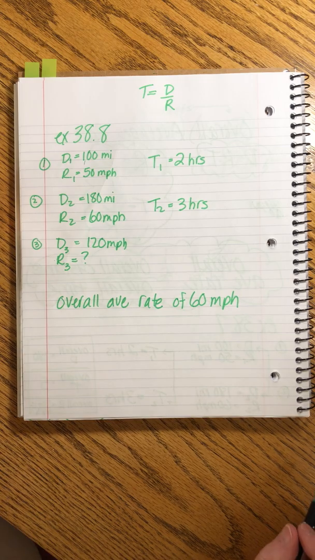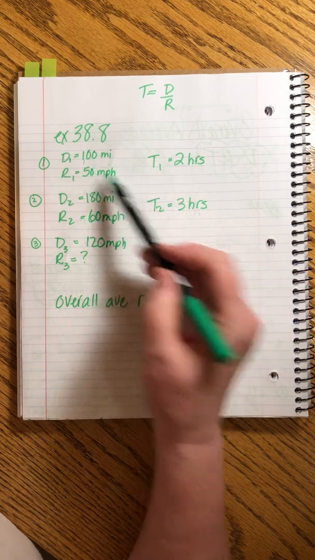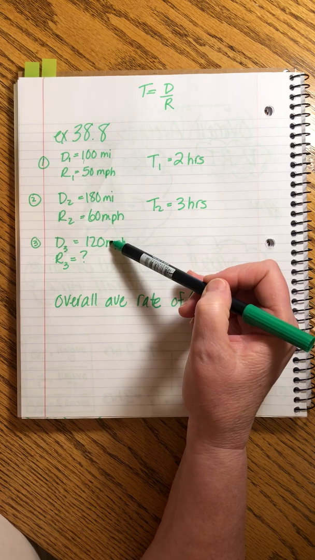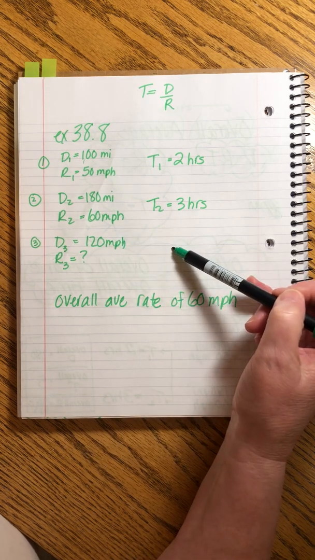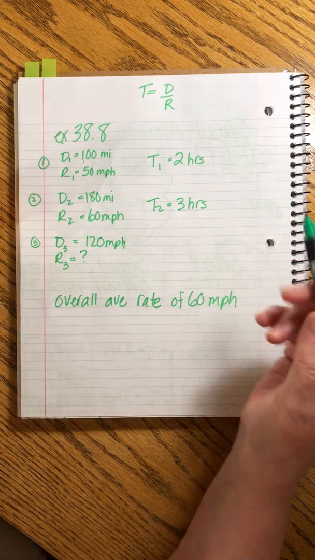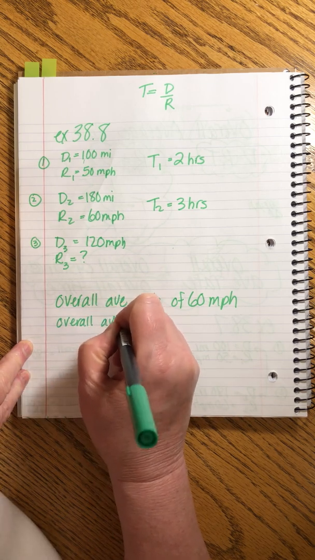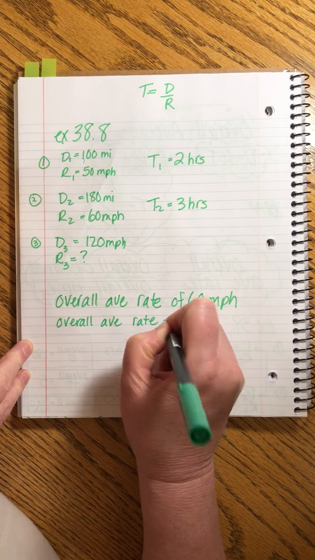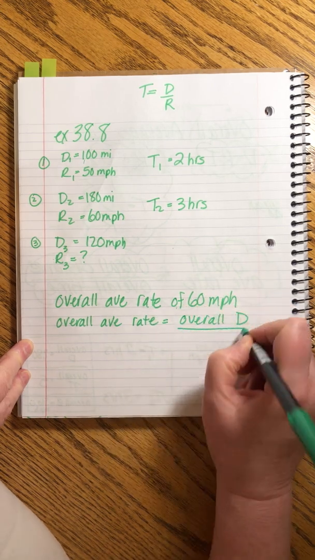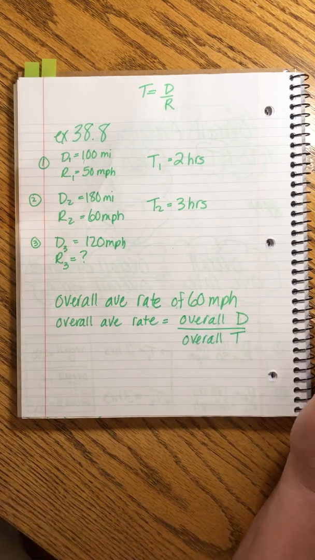Okay, so we know everything we need to know about part 1. We know everything we need to know about part 2. Part 3, we know how far they went, but we don't know how long it took, and we don't know what their rate was. So here's what we know we need. In order to get the overall average rate, we know it's the overall distance divided by the overall time, right?